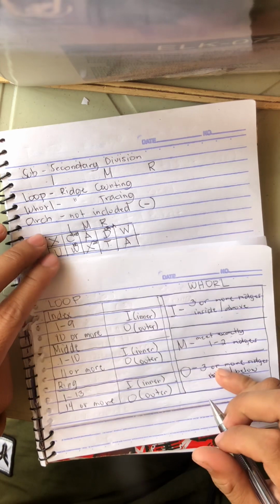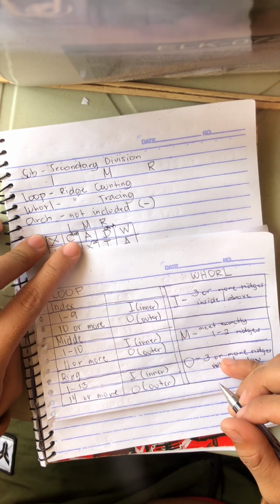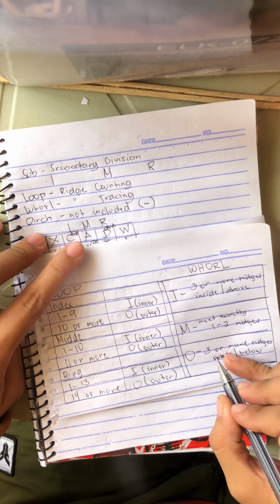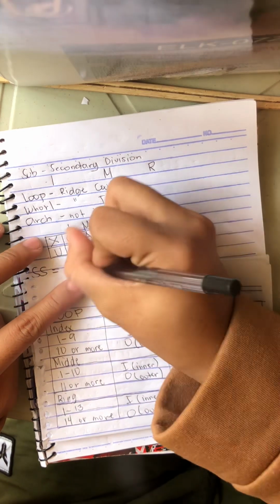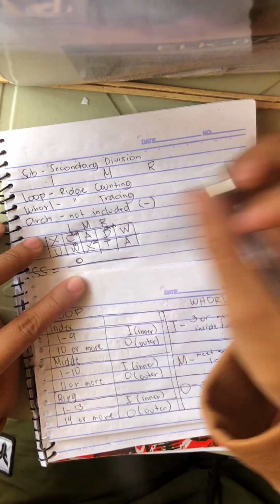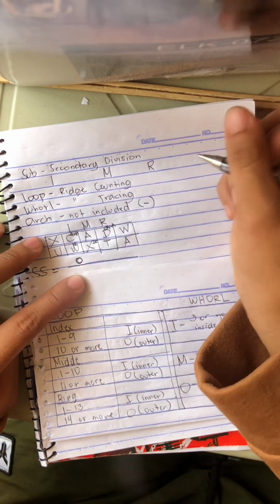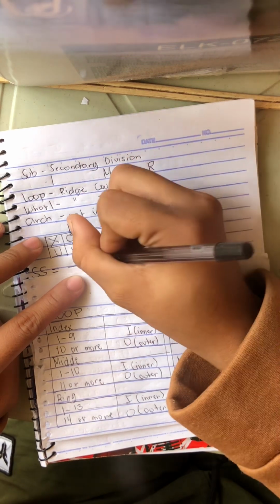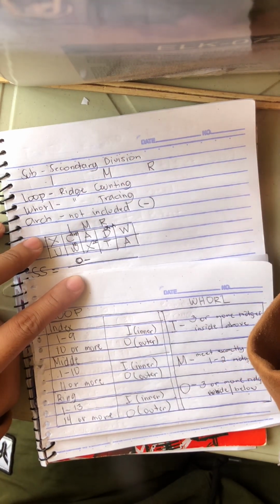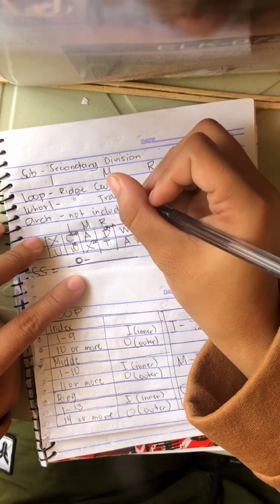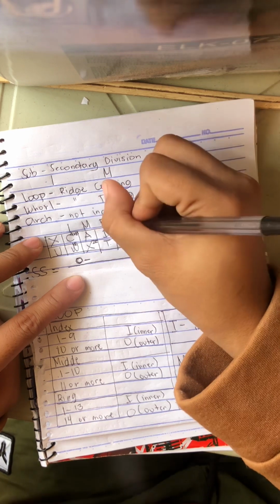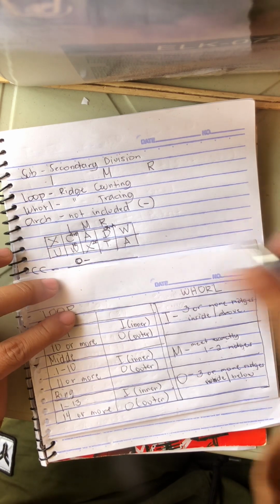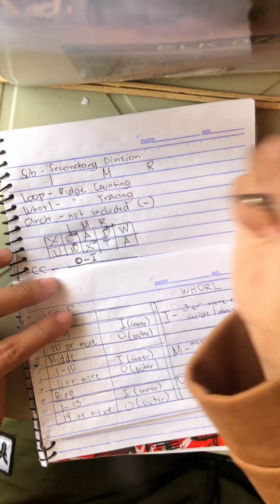Sabi dito, 4 ridges below. So, nandito siya sa ating outer. So, maglalagay tayo ng O. And next, yung middle finger natin is arc siya. Yung sign ng arc is dash. So, maglalagay tayo ng dash. And next for our ring finger, sabi, since it is a whirl, 3 ridges above daw. So, it is in the inner. So, maglalagay tayo ng letter I.